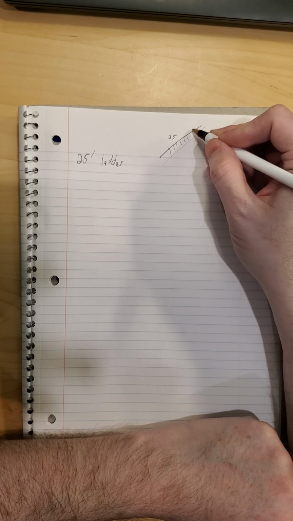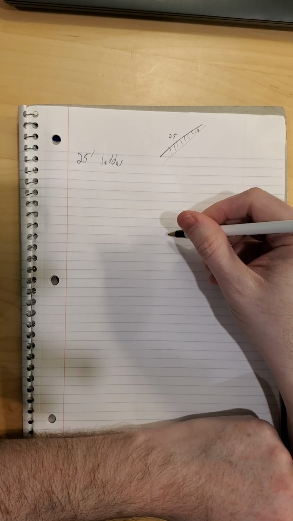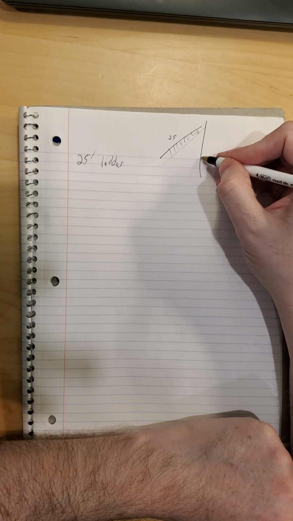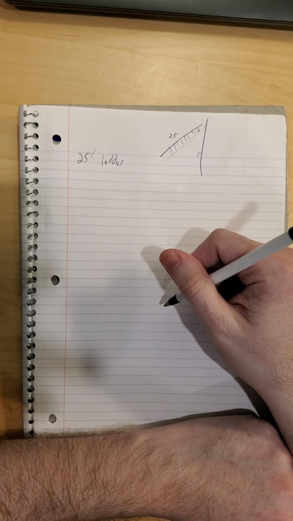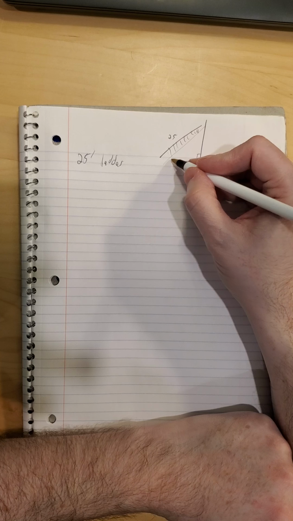So there's my beautiful drawing of a ladder. There's our building. We're going to assume our building is a nice, neat vertical building. And the base of the ladder is 15 feet from the base of the building.